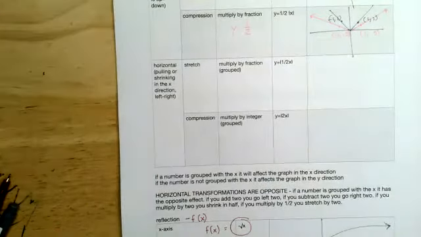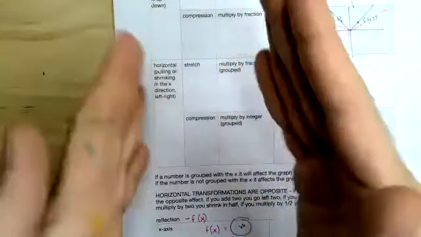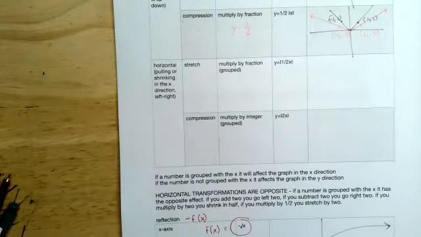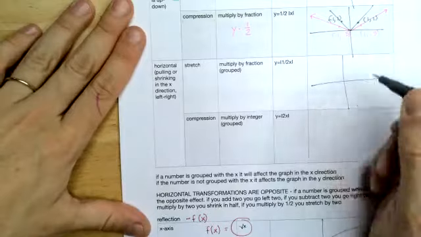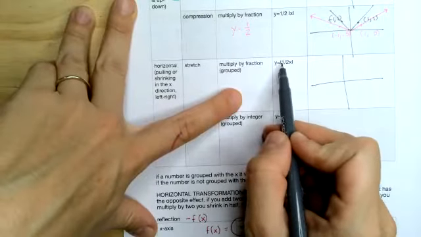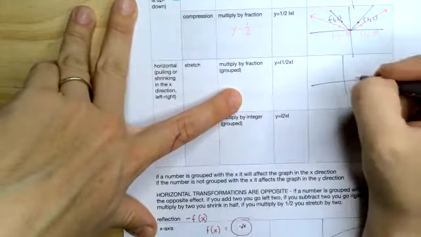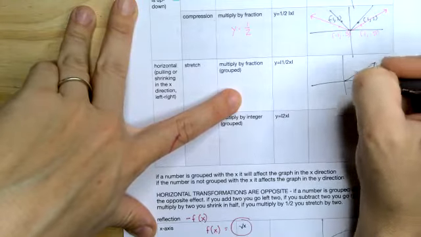Good. So now we are at horizontal, pulling or shrinking in the x direction, which means, as we know, left to right. So here we have y equals the absolute value of 1/2 of x. So here was our original.